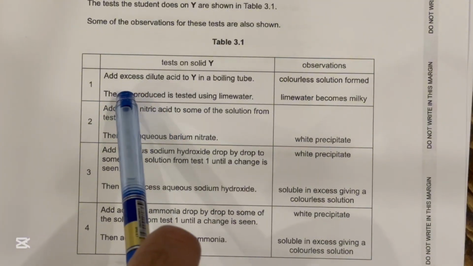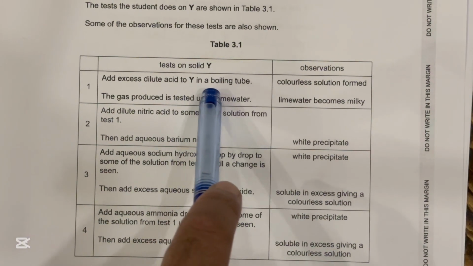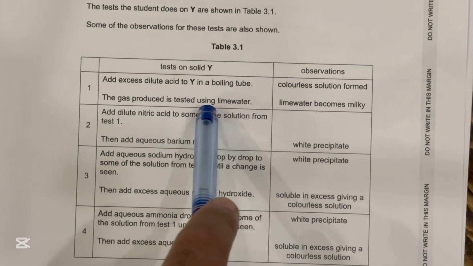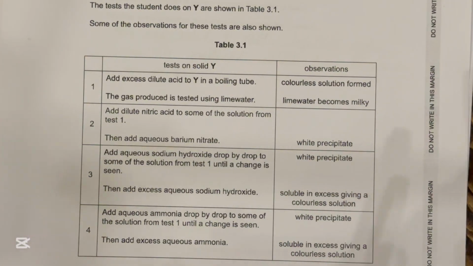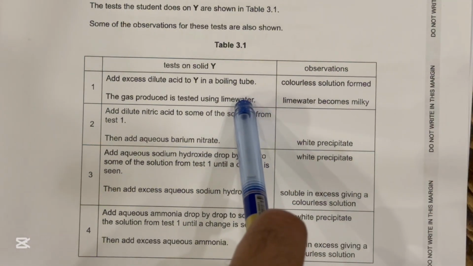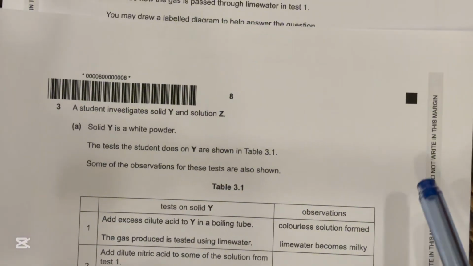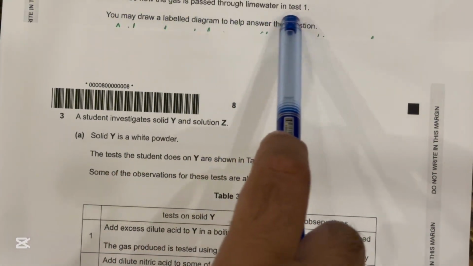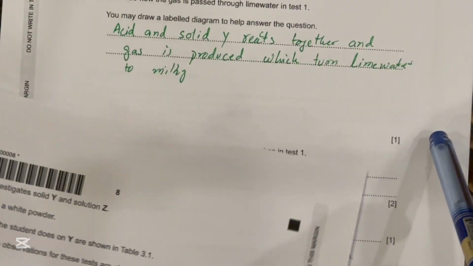Test on the solid Y. Add excess dilute acid to Y in a boiling tube. Colorless solution formed. The gas produced turns lime water milky, so it means carbon dioxide is produced, and this will indicate carbonate ions are present. So these are the two points to notice. In the first part examiner is asking, describe how the gas is passed through the lime water in test 1. You may draw a labelled diagram to help. So this was a 1 mark question.